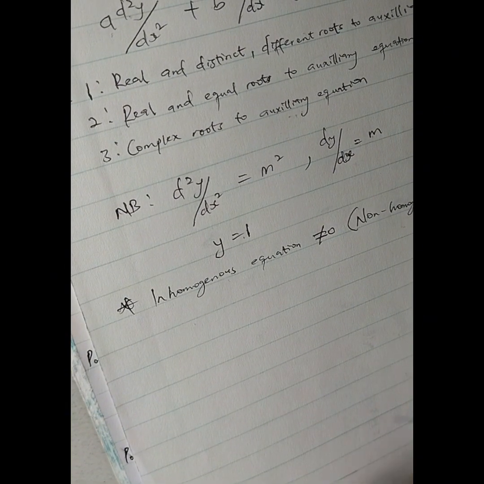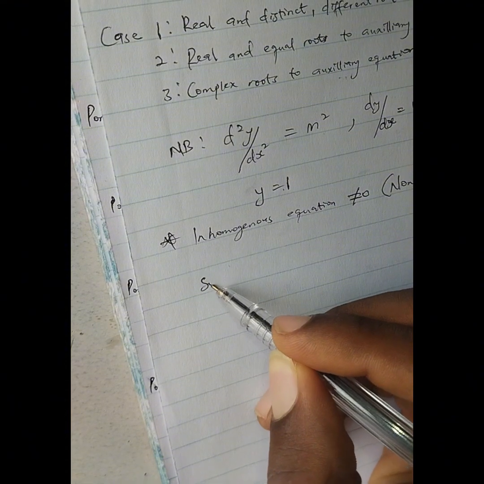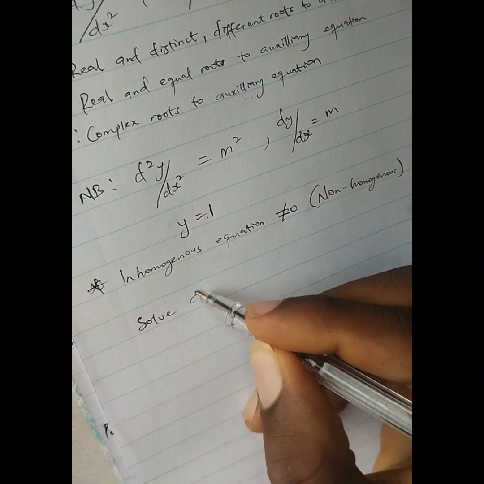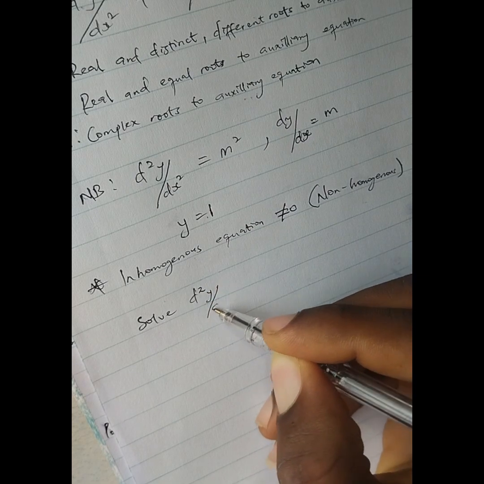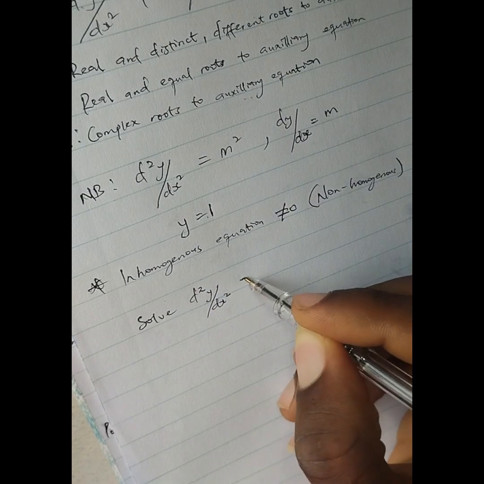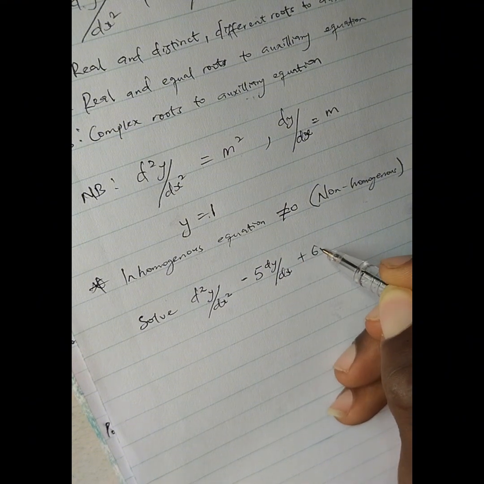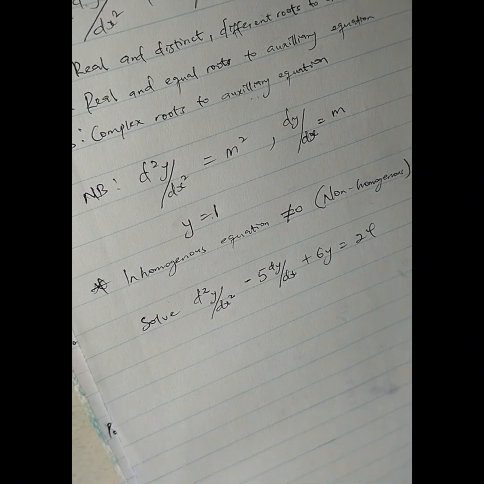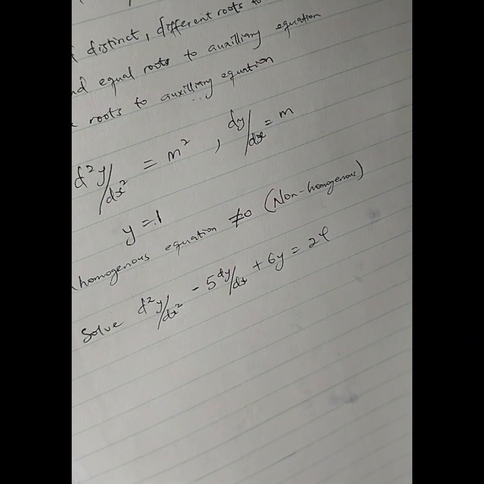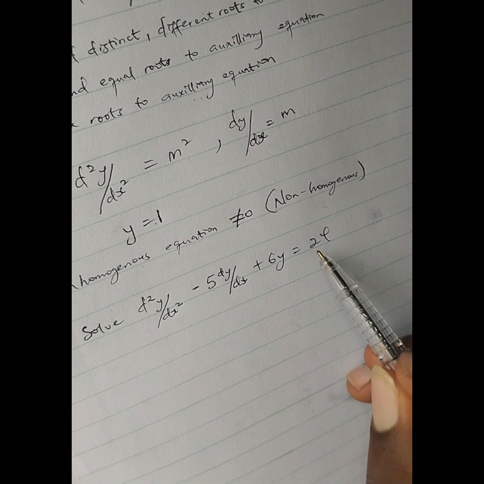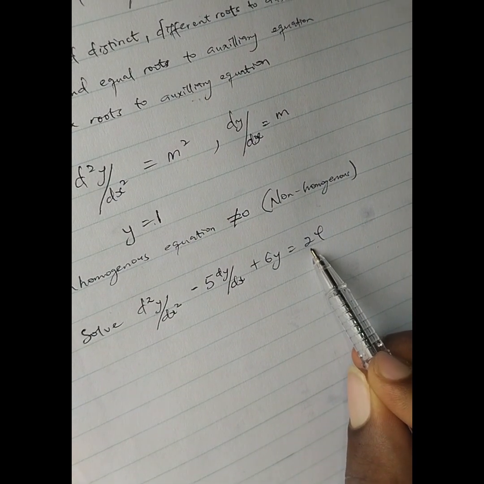Let's take an example. Let's say solve d squared y over dx squared minus 5 dy over dx plus 6y is equal to 24. Now we can see right here that this is a non-homogeneous equation because it is equal to 24.